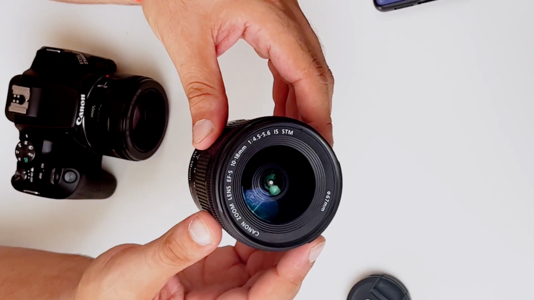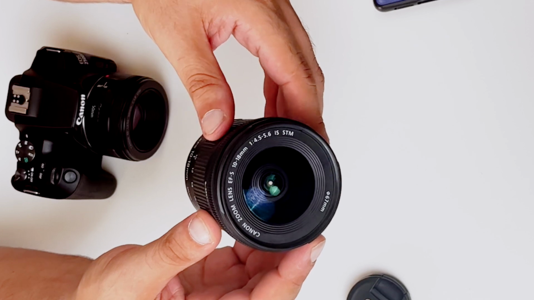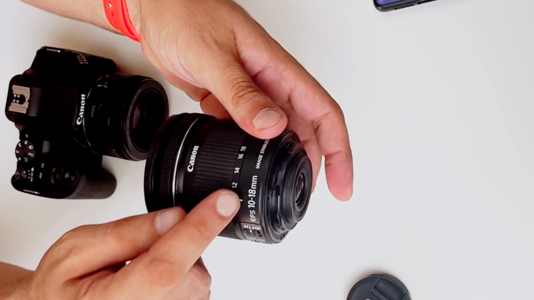What would happen if I remove the lens while I'm shooting? Let's see. A few moments later. This is a zoom lens. It's a 10 to 80mm. It's a wide lens, and you can see here 10 to 18mm.